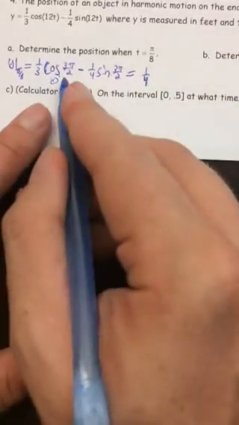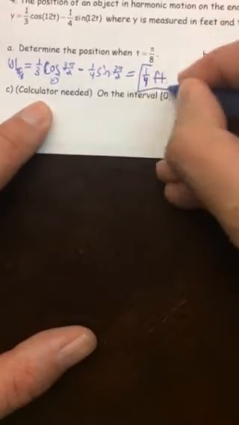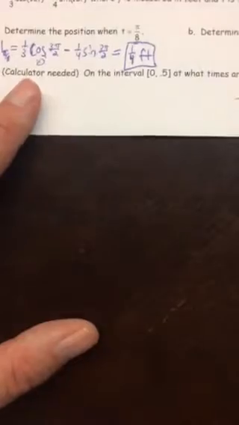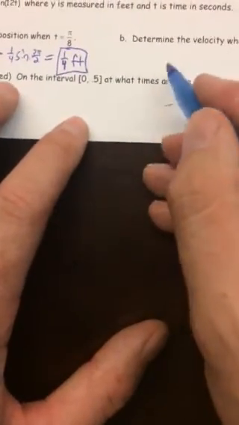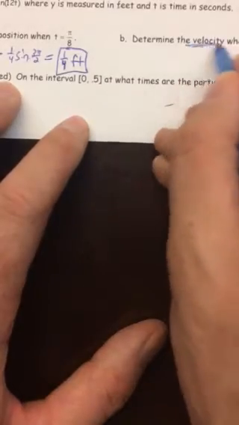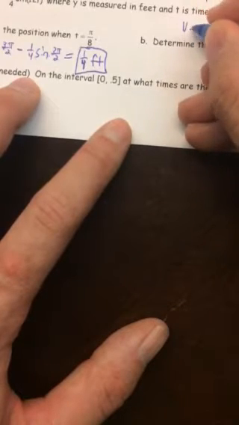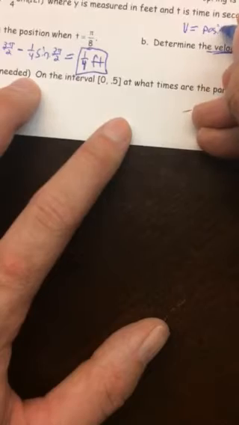And this is the position. The position is measured in feet, so this is 1/4 feet. So basically the thing on the end of the spring is 1/4 of a foot away from the center of the spring. Okay. The velocity when t equals pi over 8, it didn't give us the velocity. But one thing you should know is that velocity is the derivative of position.